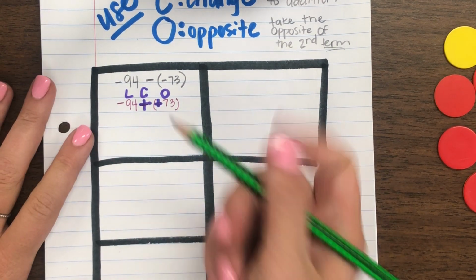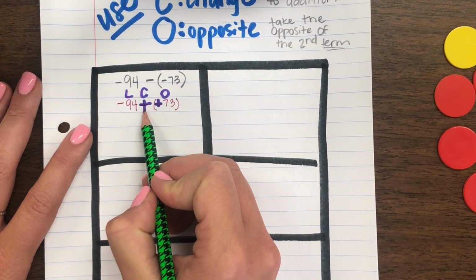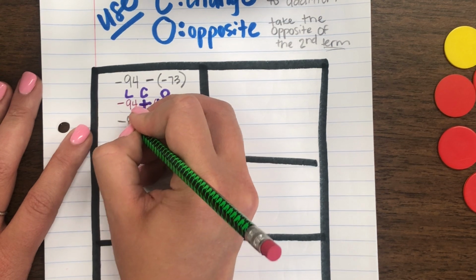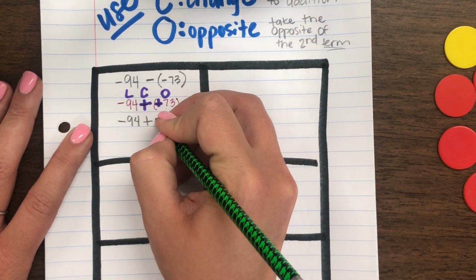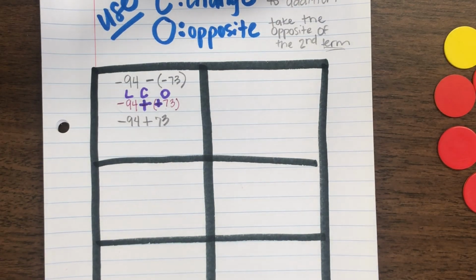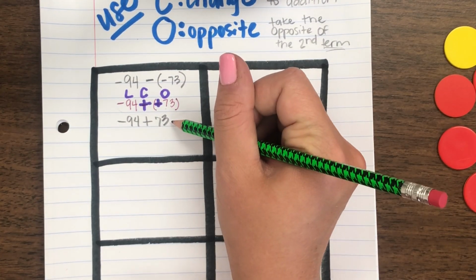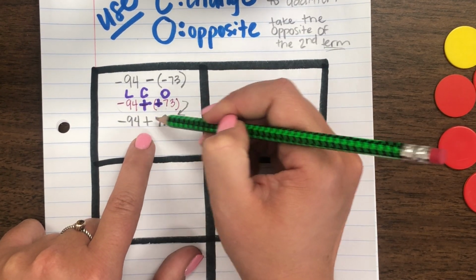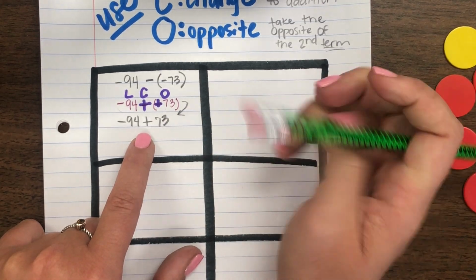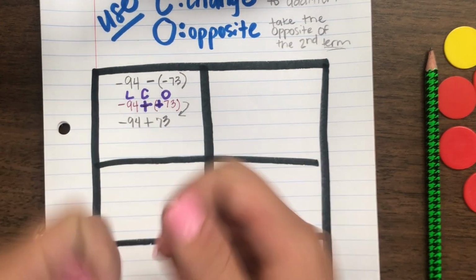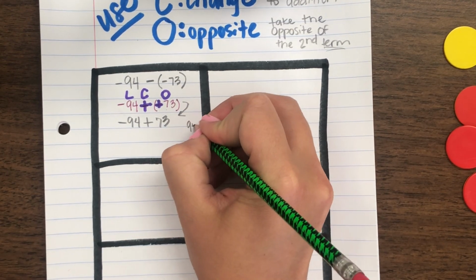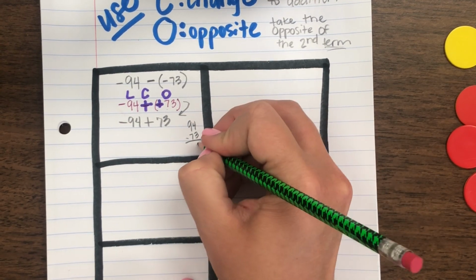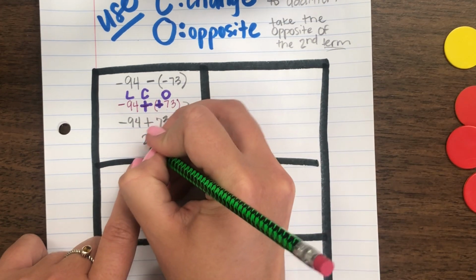So after LCO, we left the first term alone, we changed subtraction to addition. I need the opposite of negative 73, which is positive 73, so this becomes negative 94 plus 73. Now it's just an integer addition problem, right? Are these two on the same team? No, they're not. If they're not on the same team, then they have to battle, which means I do an itty bitty bit of subtraction. 94 minus 73. So there's 21 left over.